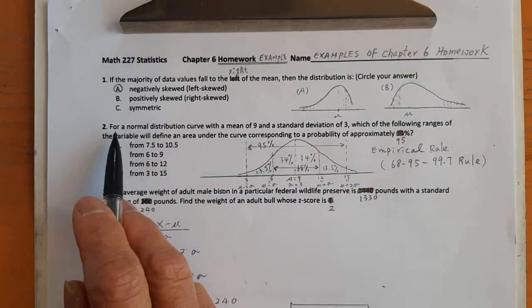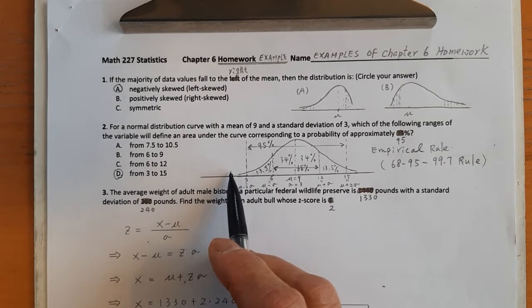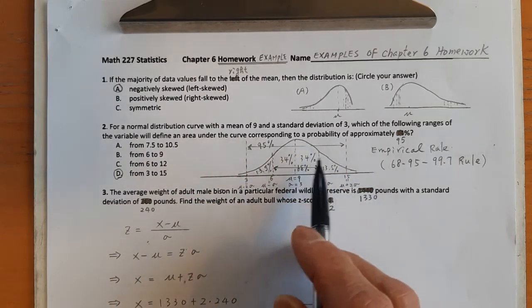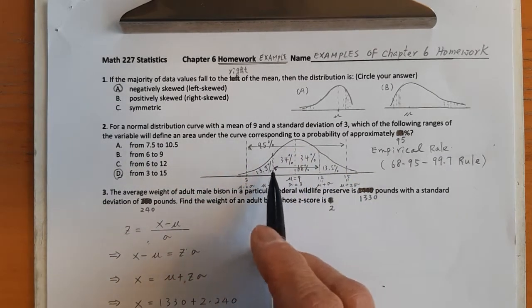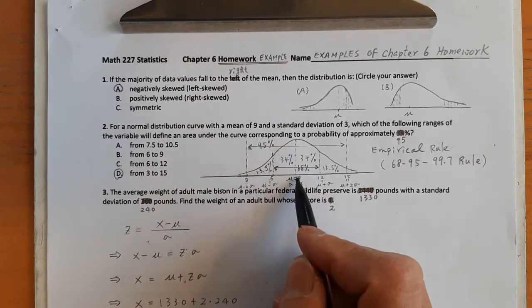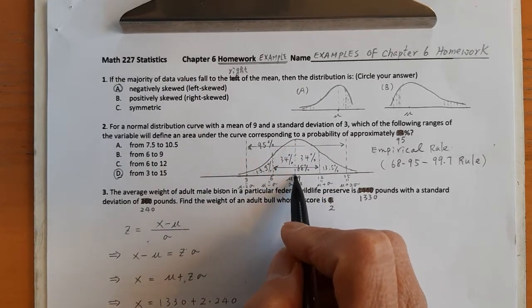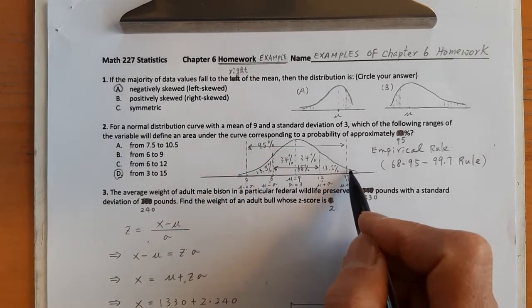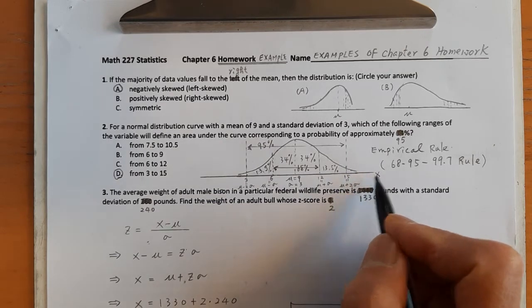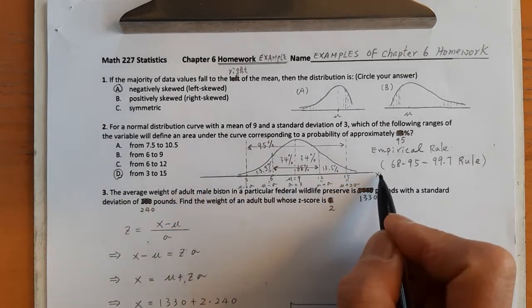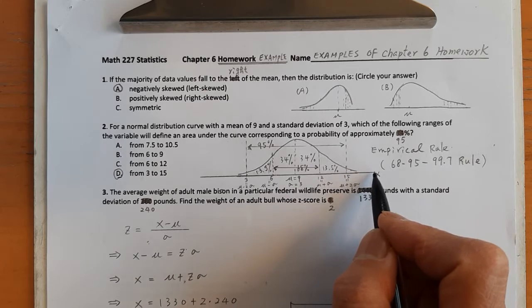Question 2. For a normal distribution curve, which is this bell-shaped symmetric, the mean is in the middle, and the left side and the right side approach the x-axis but never touch it.